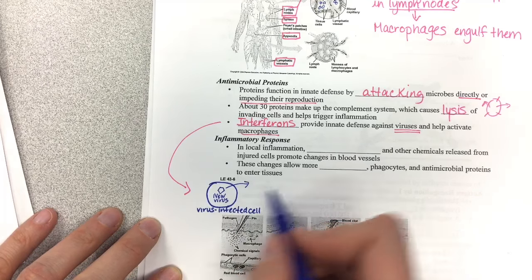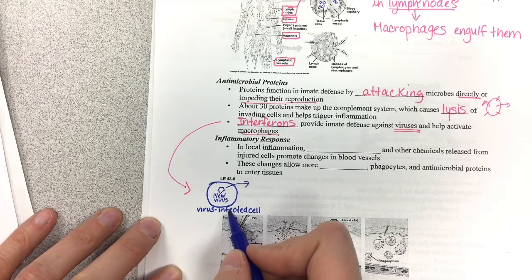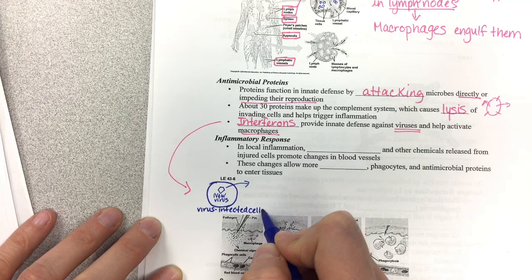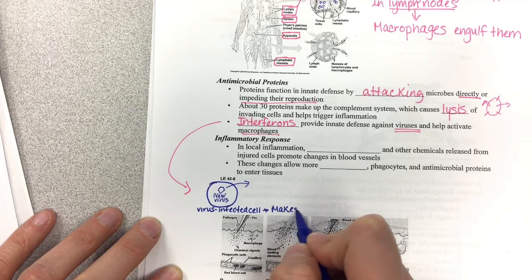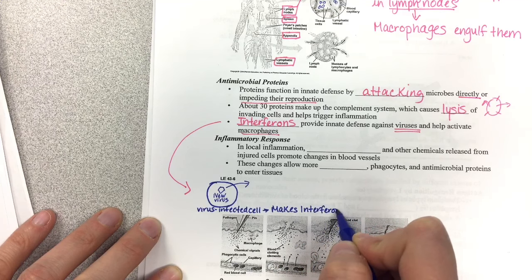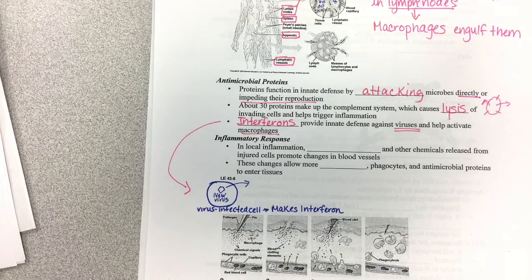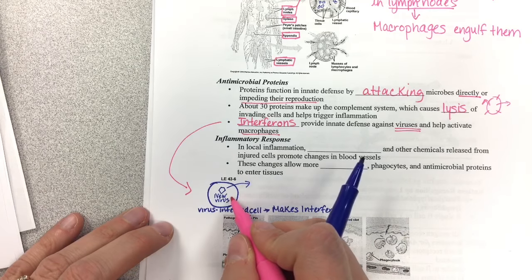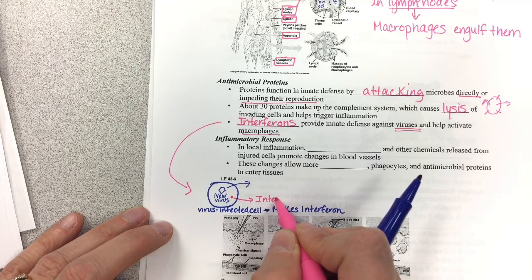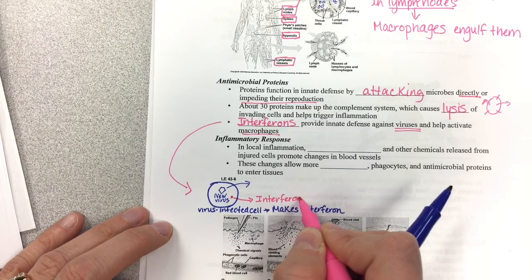But what this virus-infected cell does is make a molecule called interferon. It releases this interferon. So the cell releases this chemical, hence here's some cell communication.